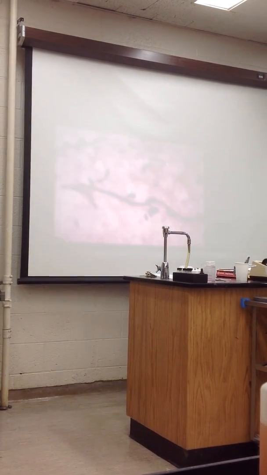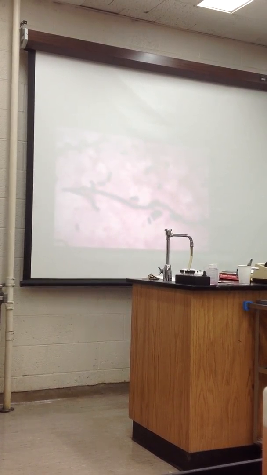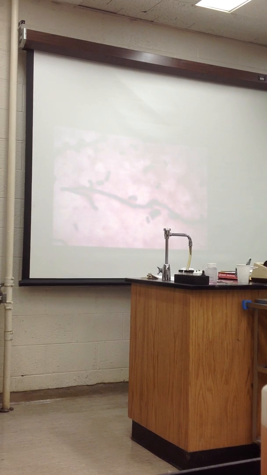This is a sort of hyphae. Then you'll find that Candida albicans can form this type of hyphae. You have some budding yeast. But that's not a good slide.